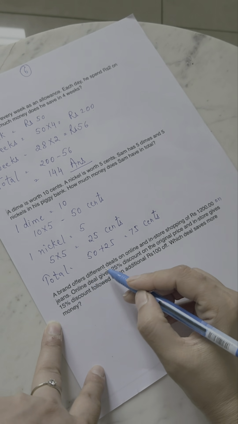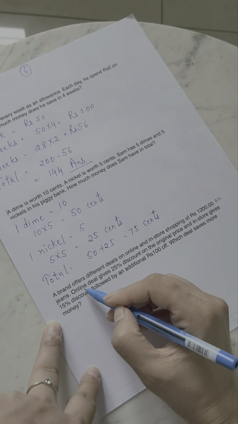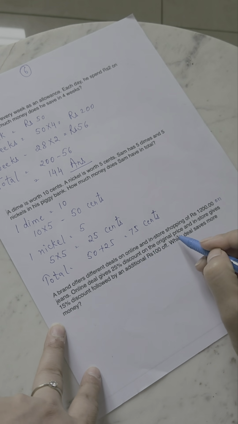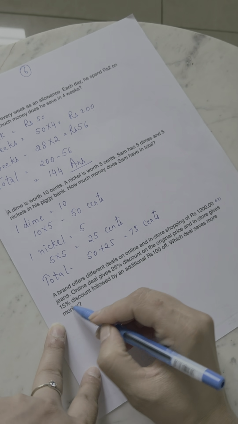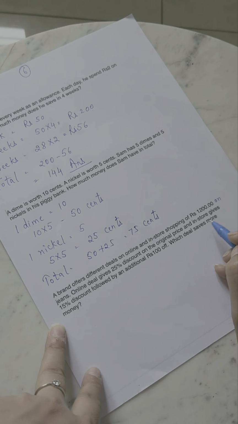A brand offers different deals on online and in-store shopping of rupees 1200 on jeans. Online deal gives 25% discount on the original price and in-store gives 15% discount followed by an additional rupees 100 off. Which deal saves more money?